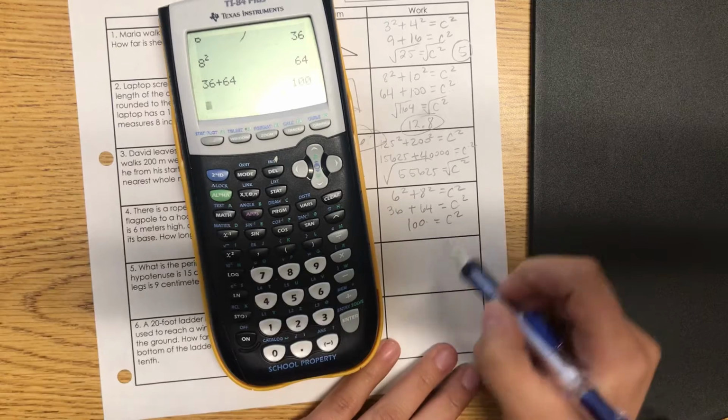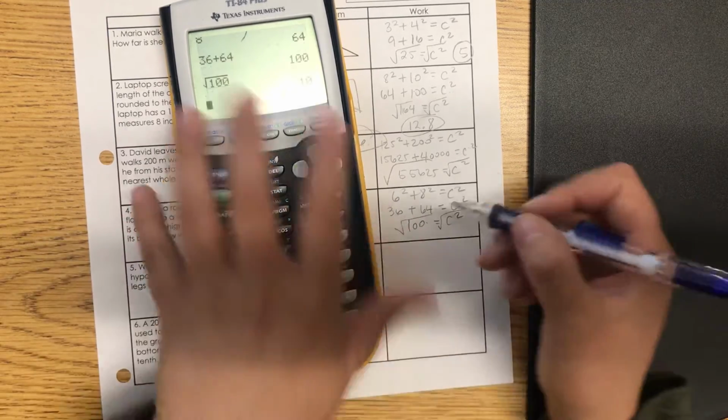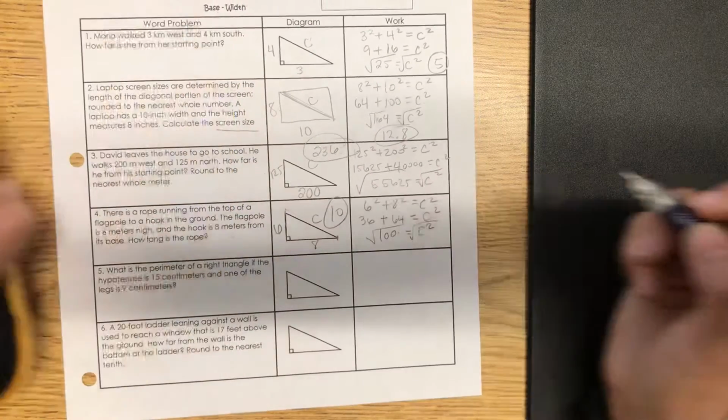So we get 100, but to get the final answer, the square root of 100 is exactly 10. There's my answer.